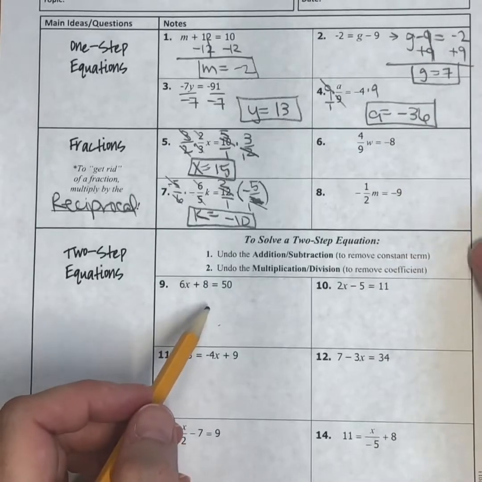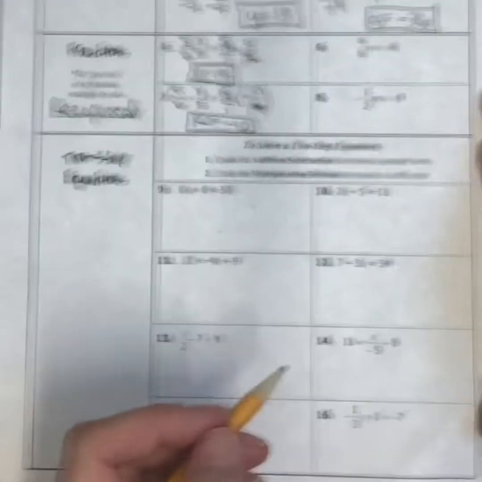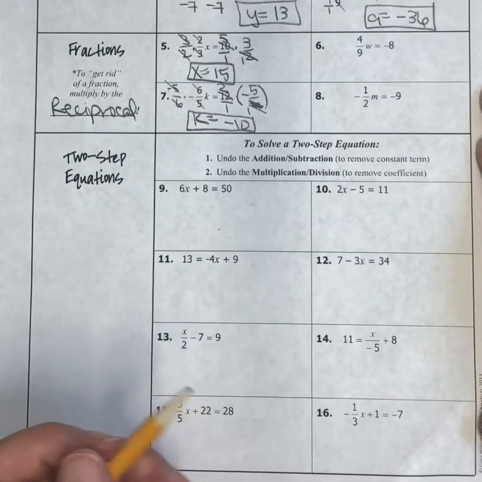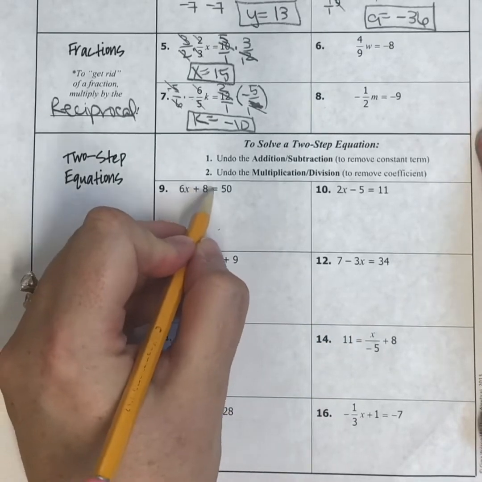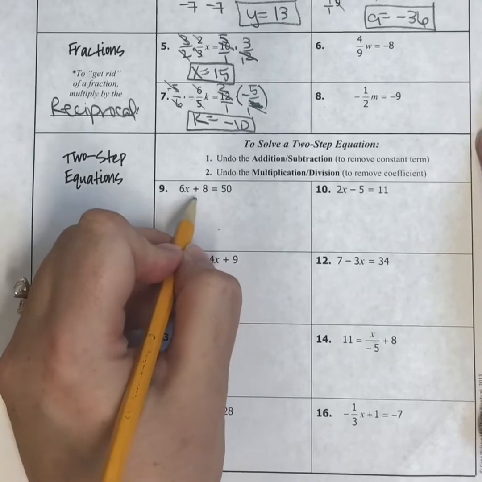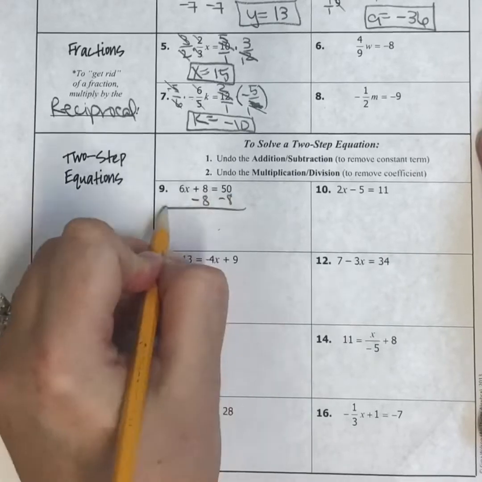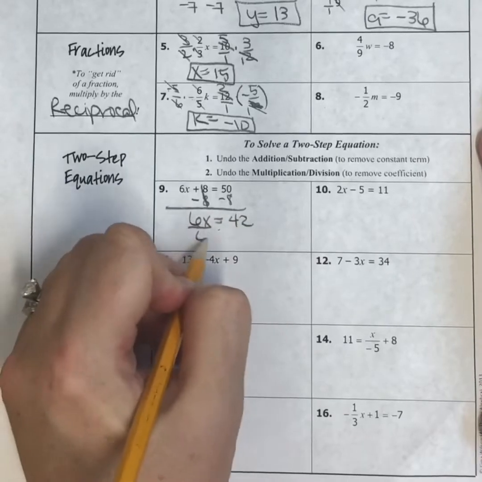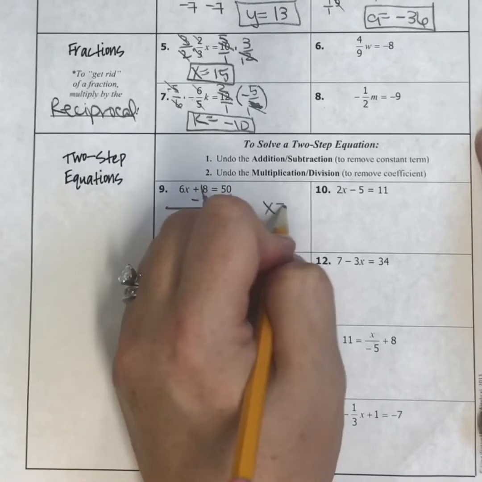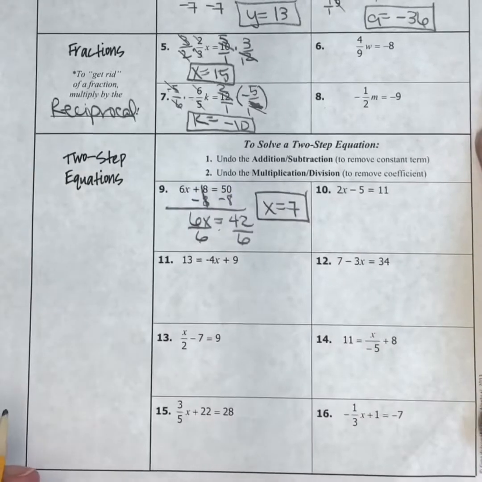Now, the two-step equations, and we kind of covered this in the last video, so I'm just going to do a few. Always undo the adding and subtracting first. So here we're going to subtract 8 on both sides. So we get 6x equals 42, and then divide by 6, and x is 7. Okay.